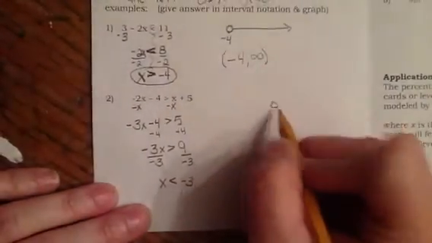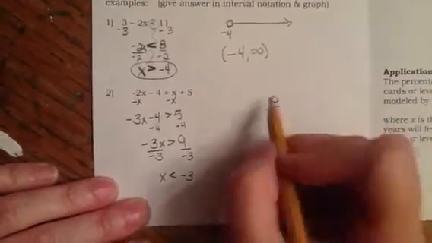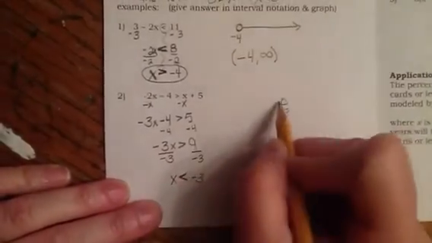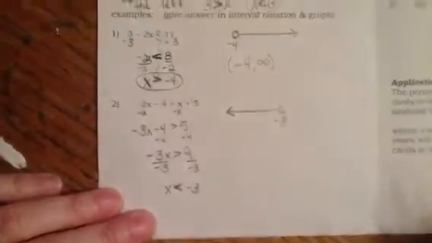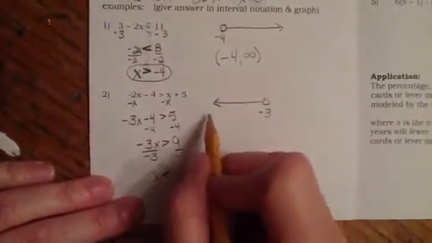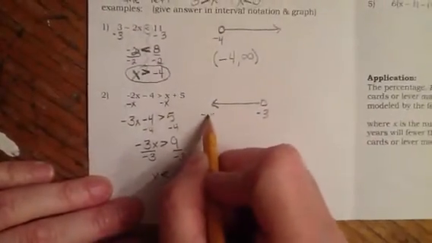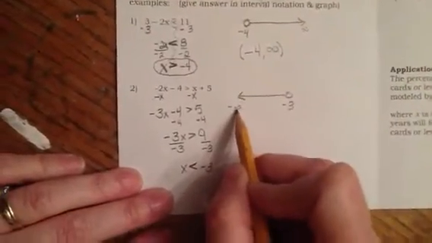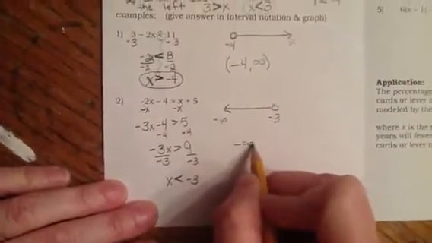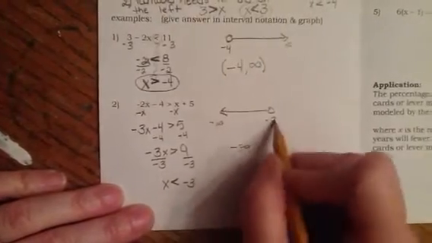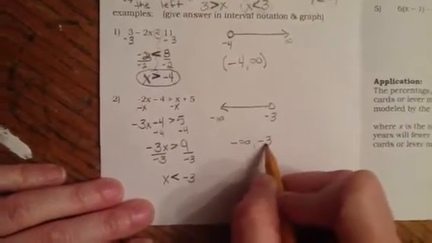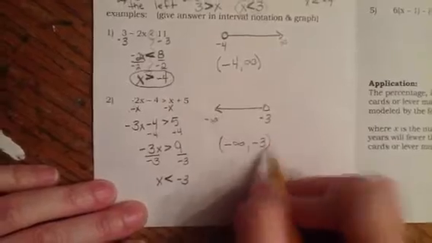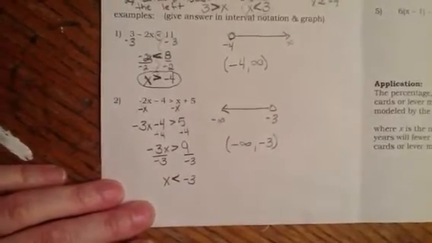So our circle is going to be at -3. The less than shades to the left. So that's our graph. And so remember, this way is -infinity. So left to right, we have -infinity on the left. So when we put it in our interval notation, that's what goes first. And then we go to -3. And they both get a parentheses again. Okay.